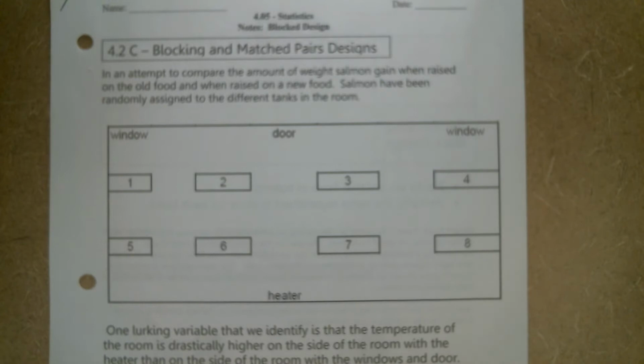So what we have here is the final note packet for this unit. The last thing that we're going to take a look at is just some experimental design approaches, specifically blocking and matched pairs, and then how we can write those up and the descriptions that would go along with those.